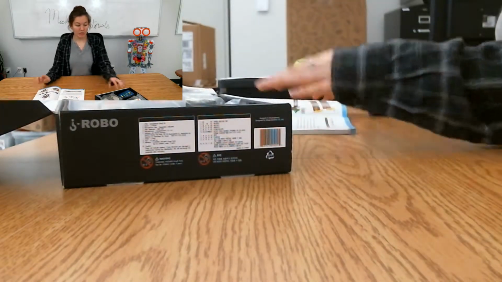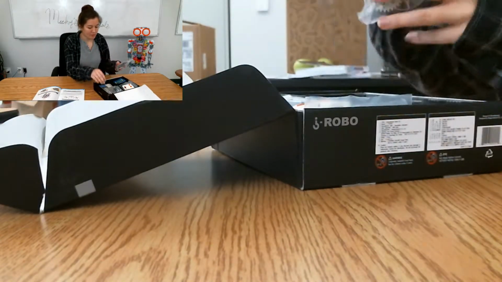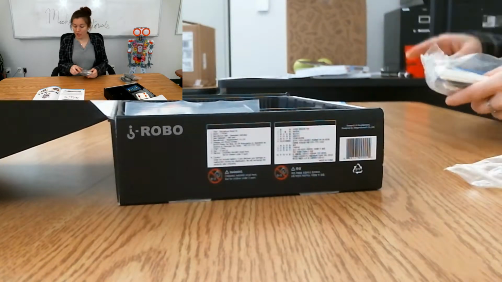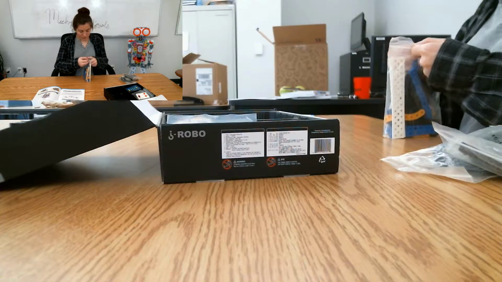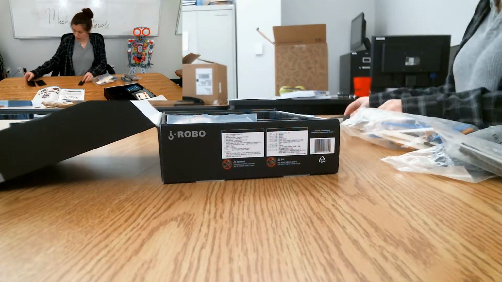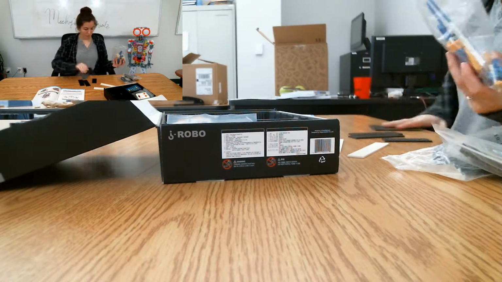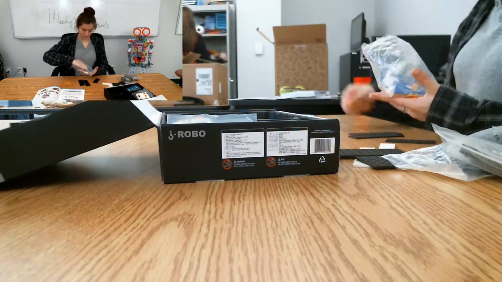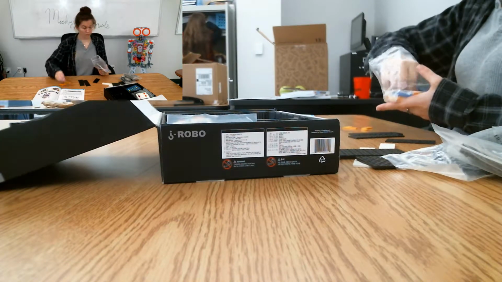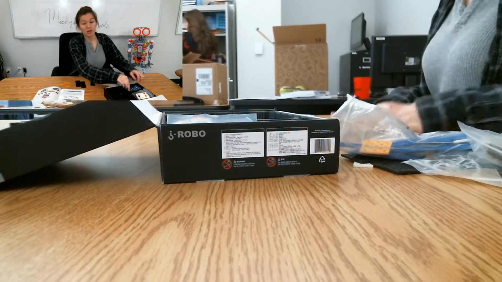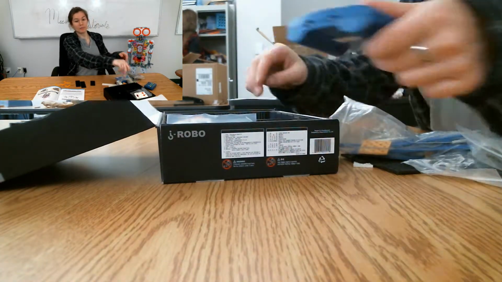What you're going to need first is your two 3x9s, and then your L frames and your rounded frames. Then you're going to take your long screws and some nuts.